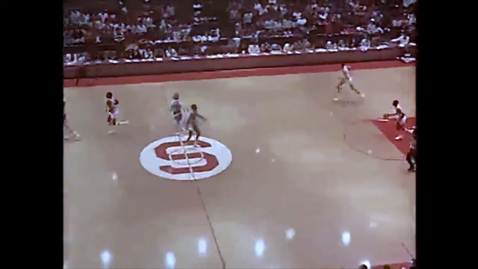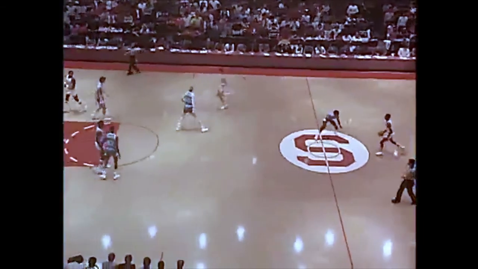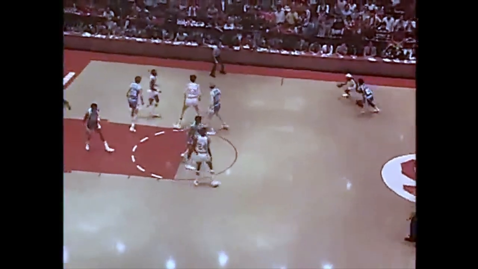Comes over to the left side to Al Wood. He's going to shoot there, and he hits. A 15-footer by Al Wood from outside. His point total is now 5. 13-7, the biggest lead for the Tar Heels at 6.